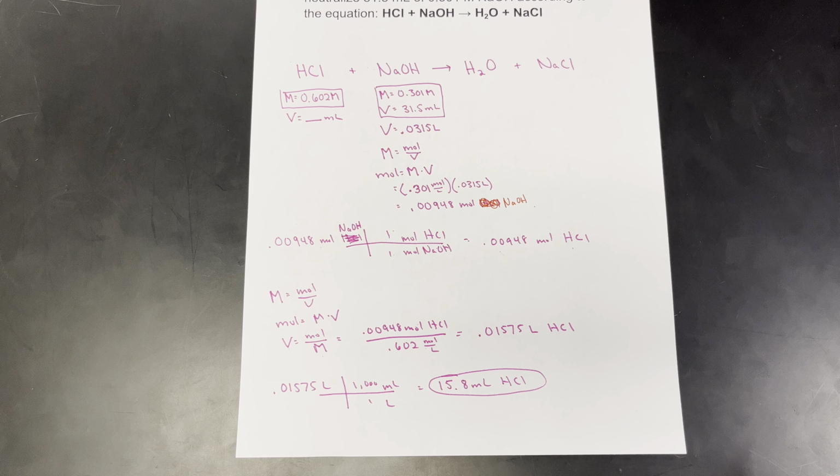I hope this information was helpful doing these two accelerated problems where we have the molarity equation and the stoichiometry mixed together. So all we did here was take two concepts that we already know and we put them together.